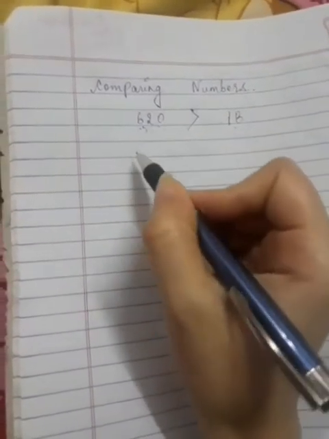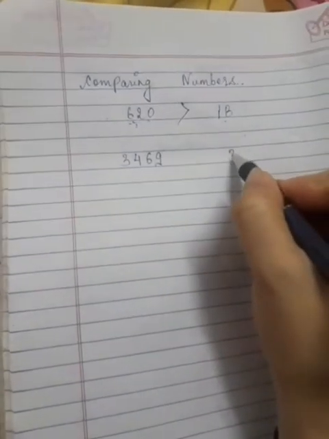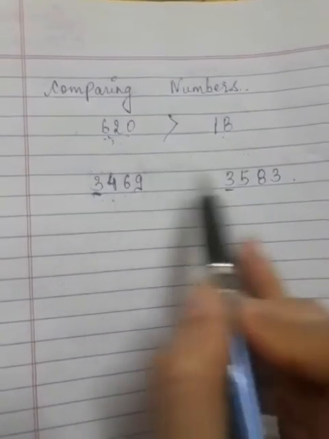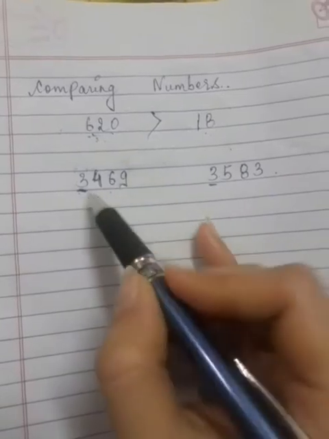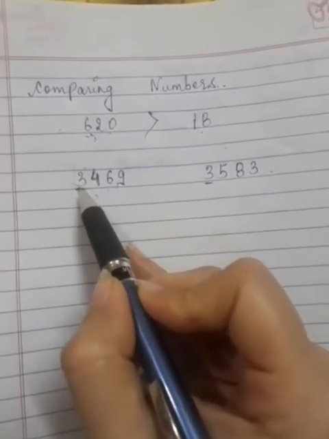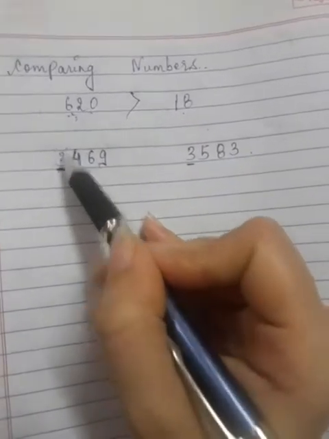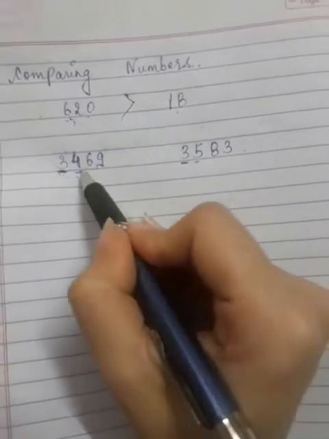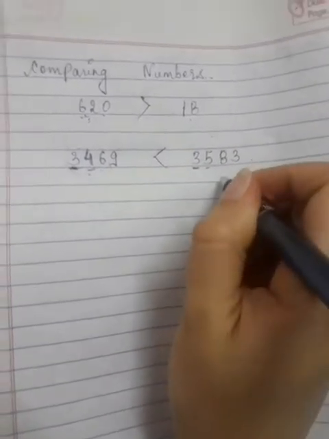Now how will you compare the numbers with the same number of digits? Let us take two numbers 3469 and 3583. So how are we going to compare these two numbers having the same number of digits, that is 4? We'll start from the left hand side. We start the comparison by the first digit from the left. The digit is 3. Here also the digit is 3. So we cannot say anything about the number. Now moving on to the next digit. This is 4 and this is 5. So obviously 5 is greater than 4. So 3583 will be the greatest one.